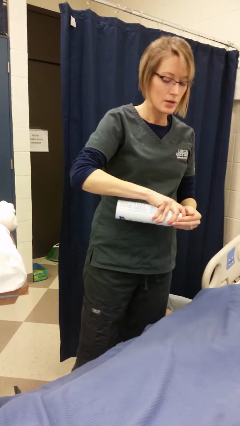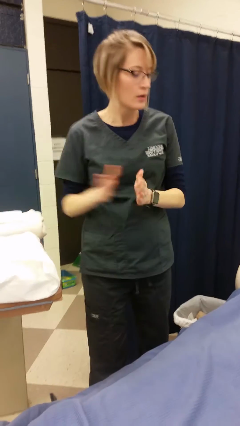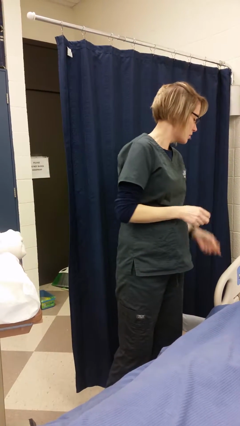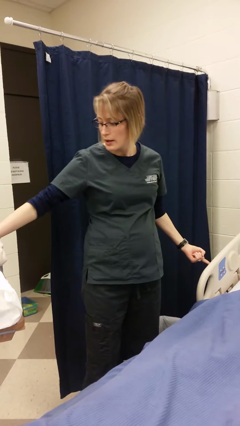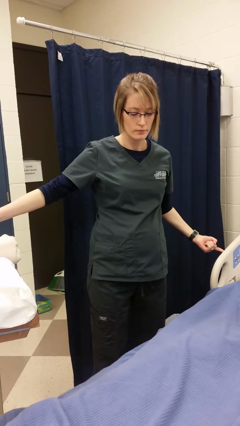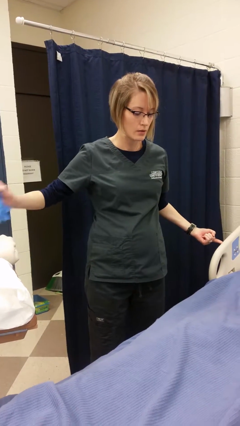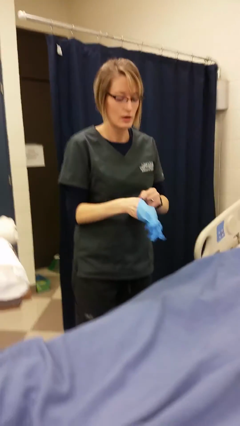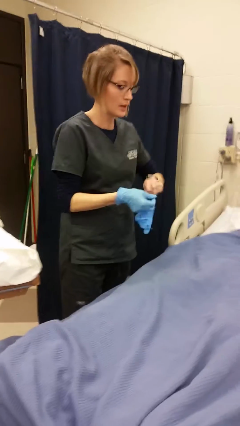I'm going to wash my hands. So, this away above waist level. And raise the bed to a working height. I'm going to go ahead and put on some clean gloves and perform pericare for them.